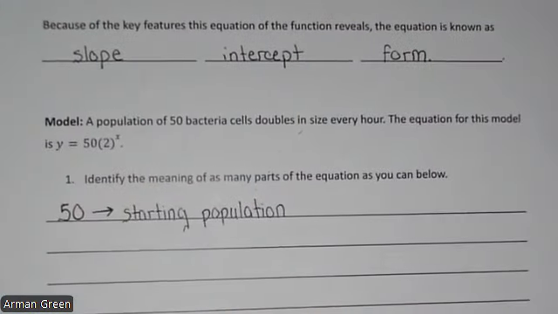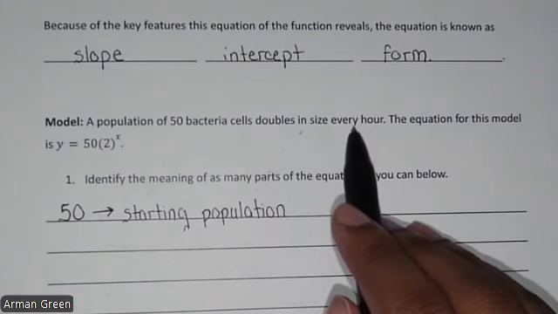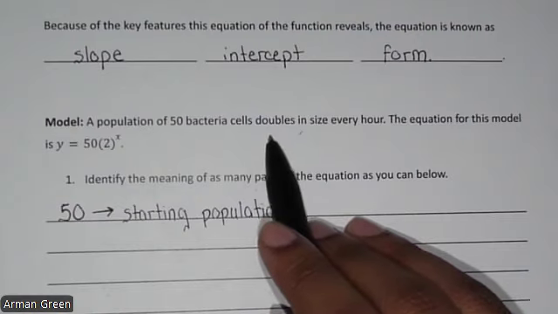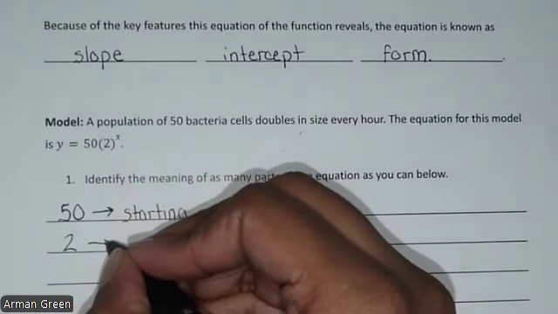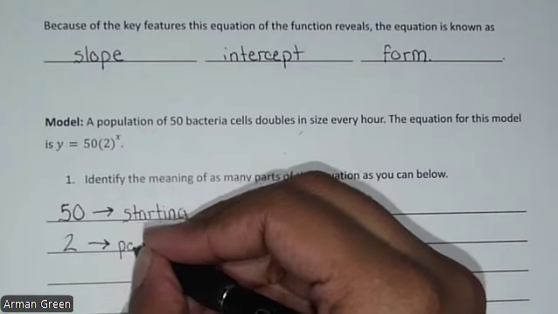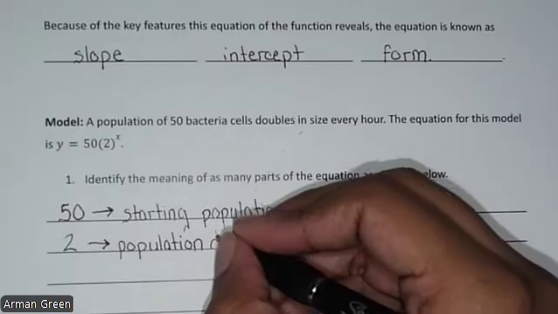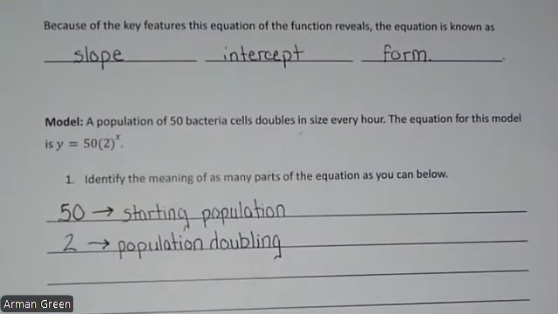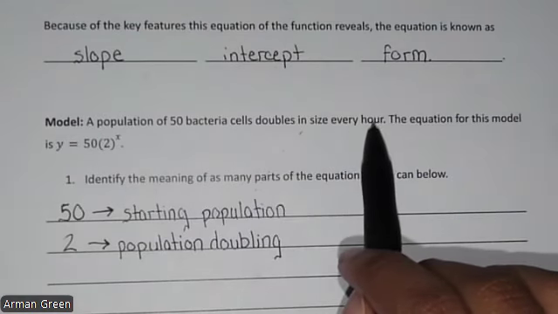So we began with 50 bacteria cells, right? And what the problem also said is that the population doubles every hour. So doubles, that should represent doubling, meaning what? It should mean 2. That's what this 2 here represents. So we get this 2 because we know that our population is doubling. And we also know how often our population is doubling. It tells us that it doubles in size every hour.